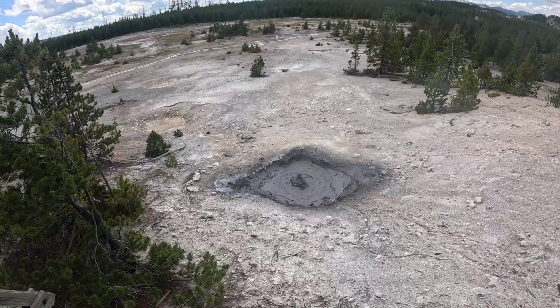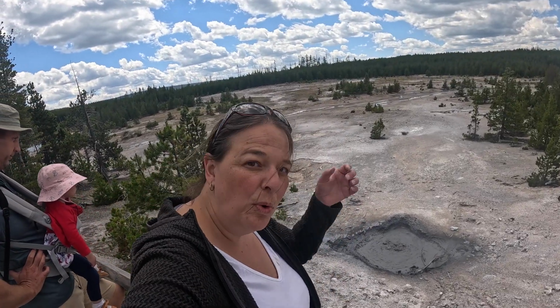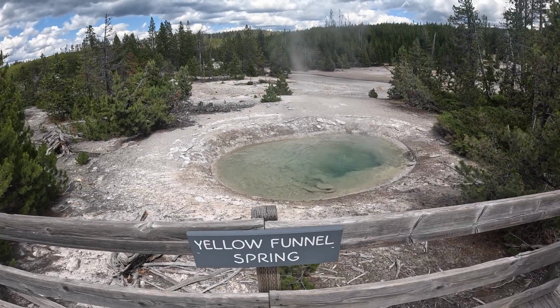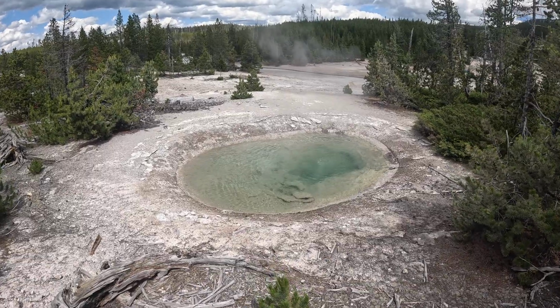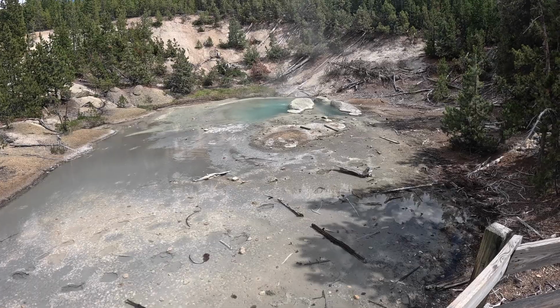It is a mud pot! This is blue mud. It's boiling. It's one of the 4 hydrothermic activities here. Yellow Funnel Springs. Kind of yellow, I guess. Yeah, it looks like a bathtub. Look at the Monarch Geyser crater.